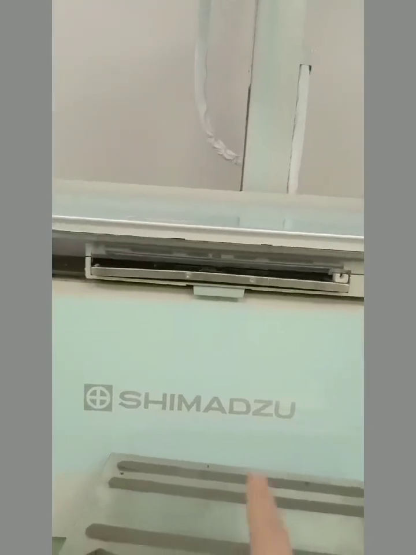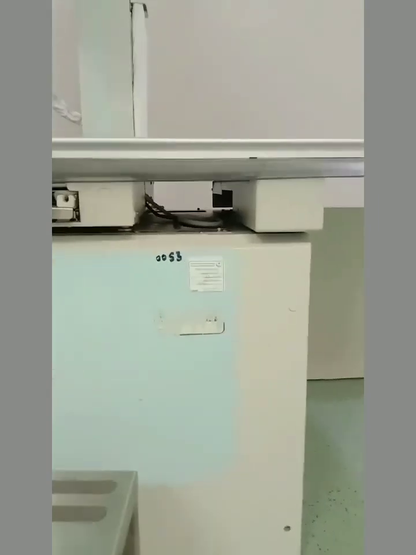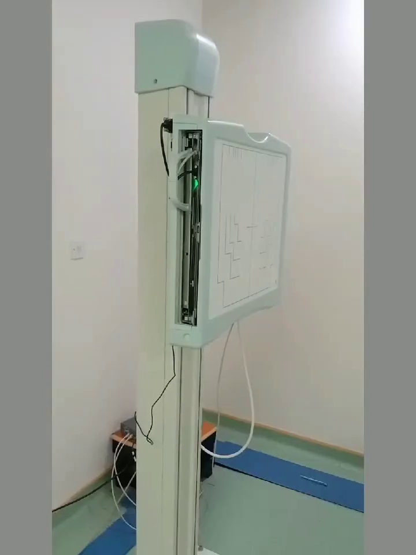This is the detector you can see over there. This is the detector which is connected through cables and wires. These are the cables and wires. Okay? And these cables and wires are connected to the computer.